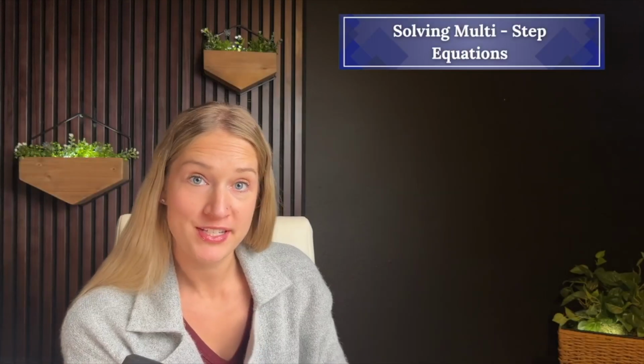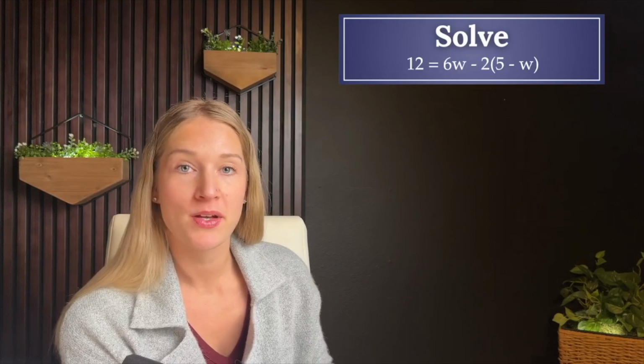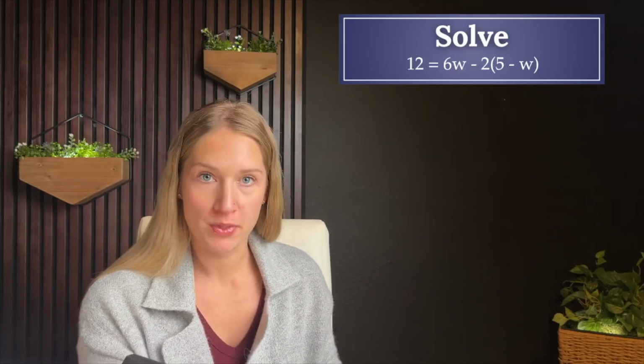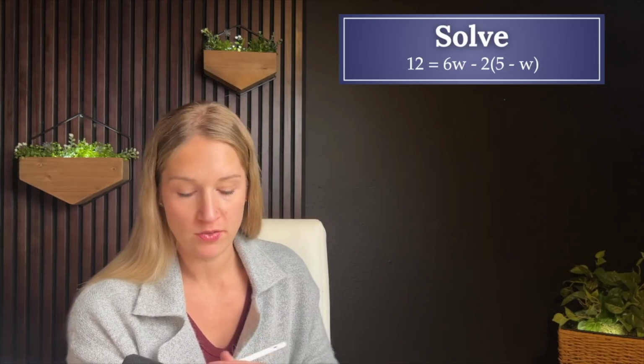I've got another multi-step equation for us, so I'll take us through solving this one. Same thing as the last one, we need to simplify before we can start moving stuff to the other side. So in this one, I've got on the right-hand side some distributing that I can do, and then I'll go ahead and start moving things over to the left.